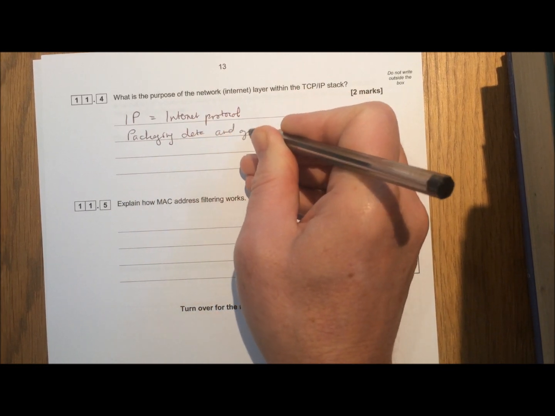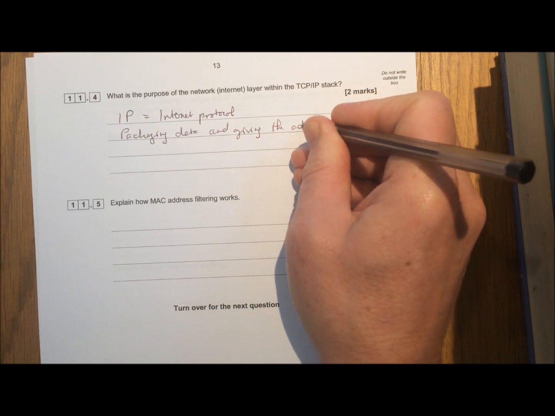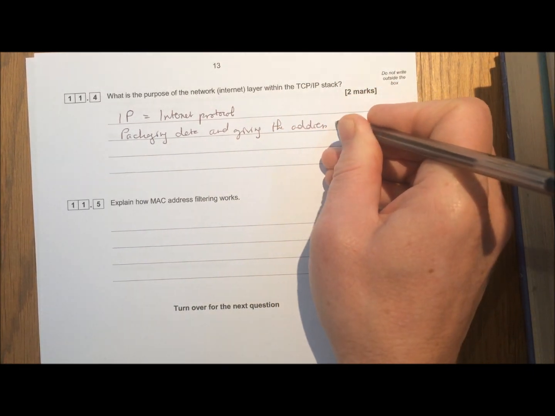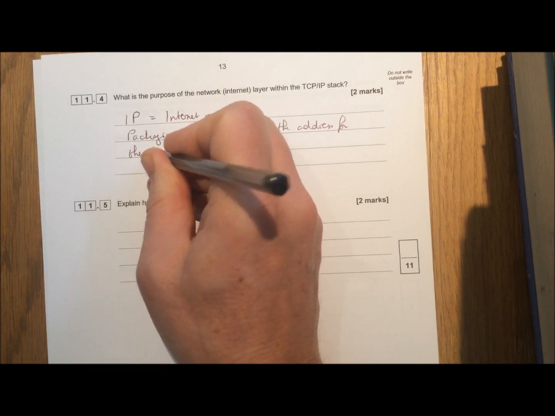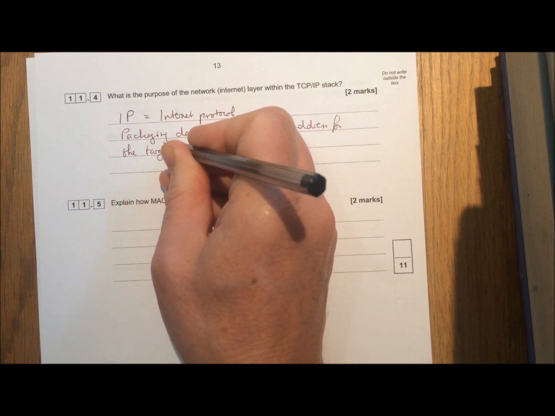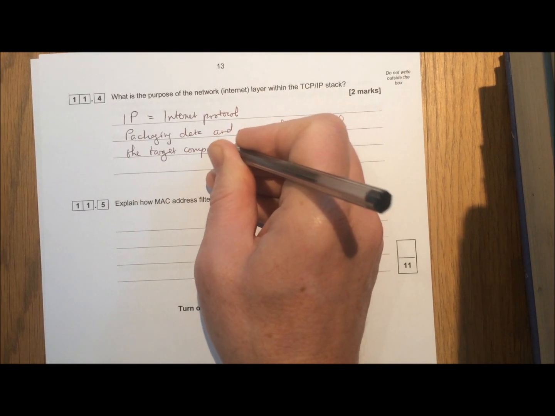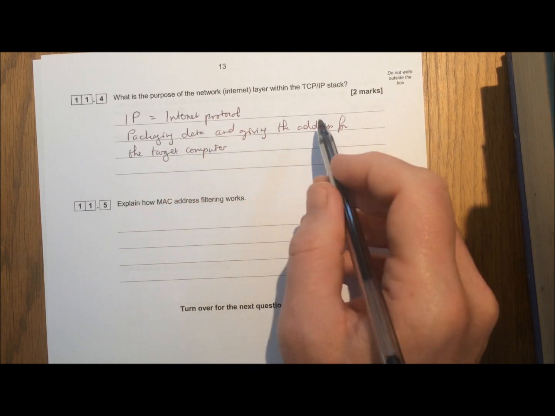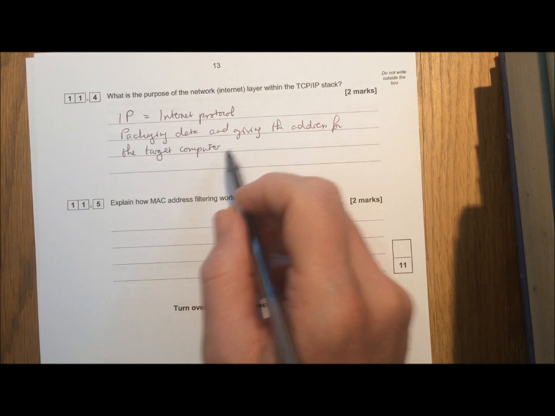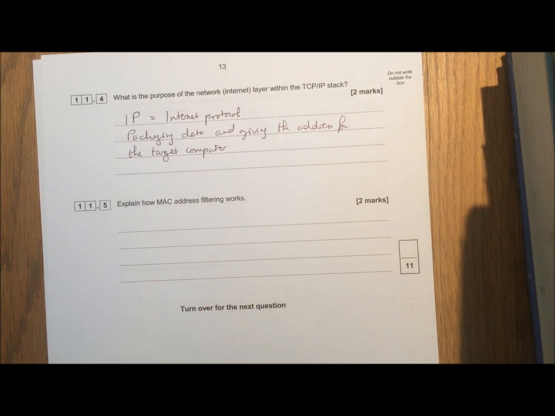and giving the address for the target computer, you can have 2 marks. So IP packages up your data and gives each packet an address so that it knows which computer to go to. There you go, that's 2 marks.